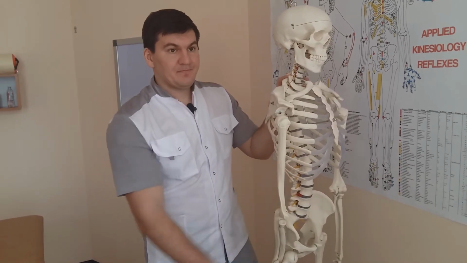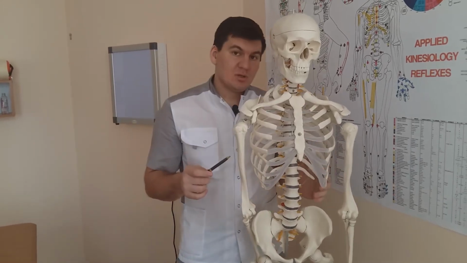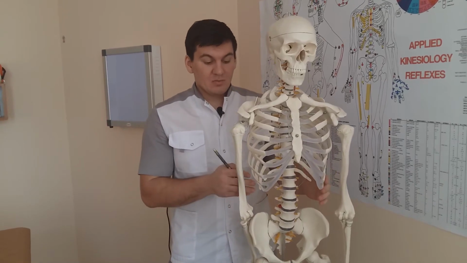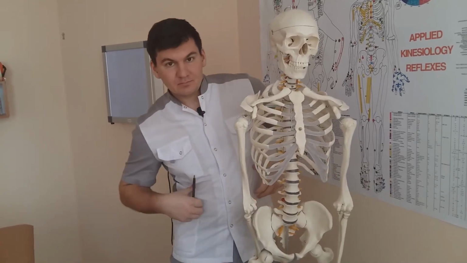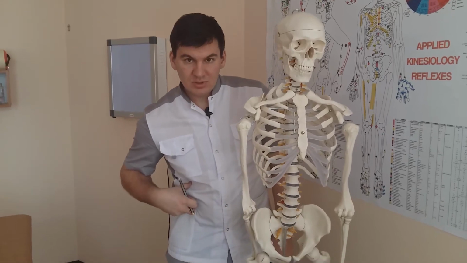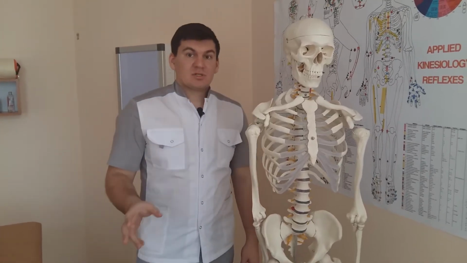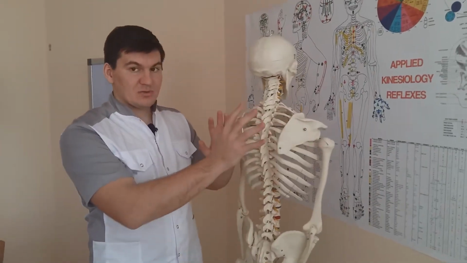With a difference in tone, for example, of the external and internal oblique abdominal muscles on the right and left, such asymmetry will occur. That is, the body will lean towards the side of the shorter oblique abdominal muscle. Also, in this case, several options are possible. A rotation of the rib cage is a possibility. That is, it rotates around the axis with the formation of a rib hump.